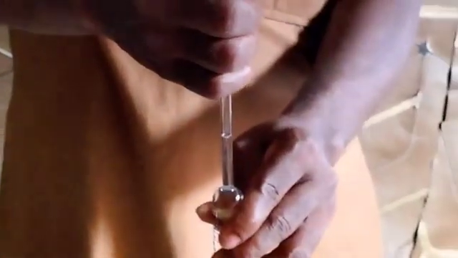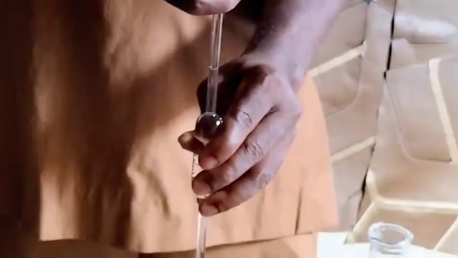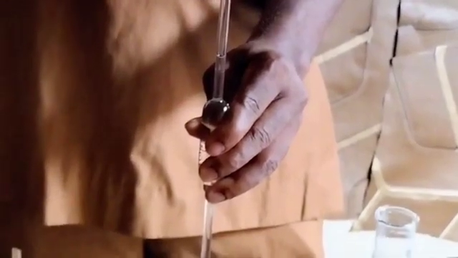This is the base already in the pipette. So move your hand a little to allow the base. So we adjust the base little by little. It's going down slowly.